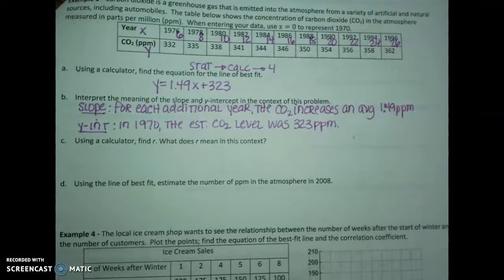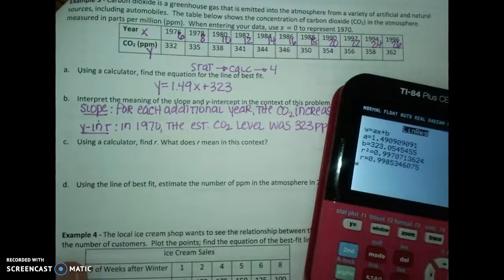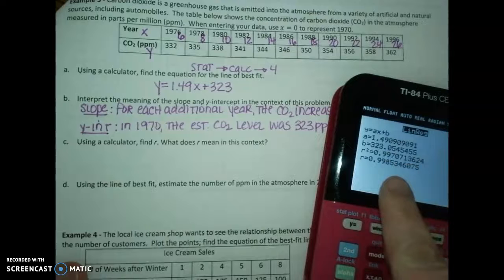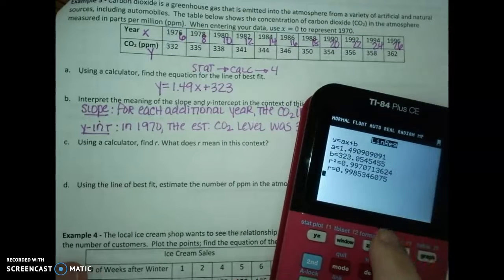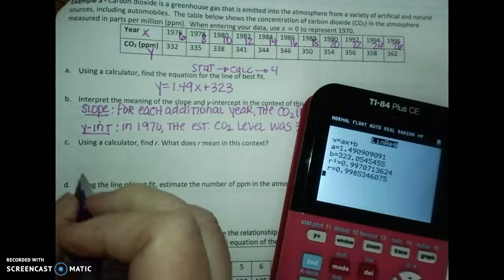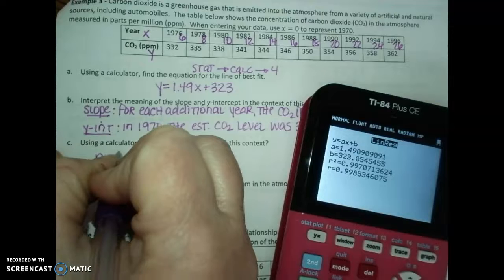So other questions that you might be asked is using your calculator to find the correlation coefficient. We've actually already done that. When we go back into our list, when we did the Stat Calc 4, correlation, remember, is the variable r. So here's my correlation coefficient right down here. So I've got r equals 0.9985.